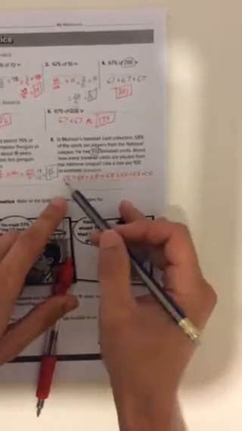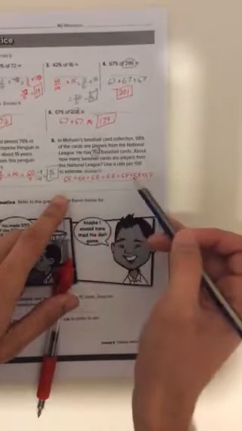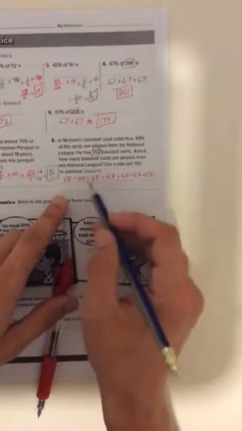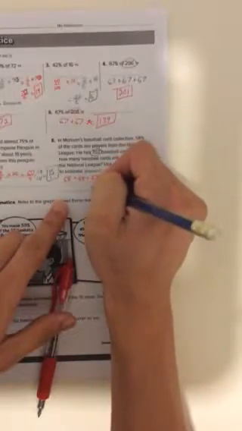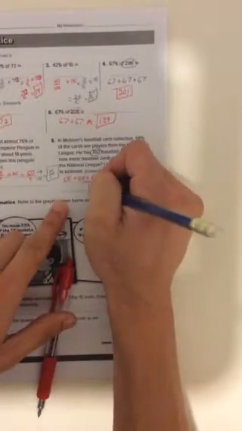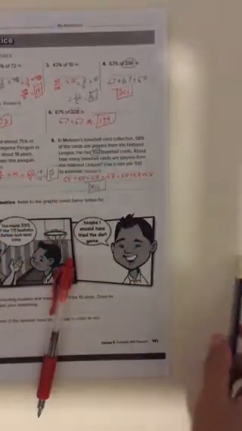So that's 350 plus another 8 times 7, which is 56. So 300, so that's 406. About 406 baseball cards.